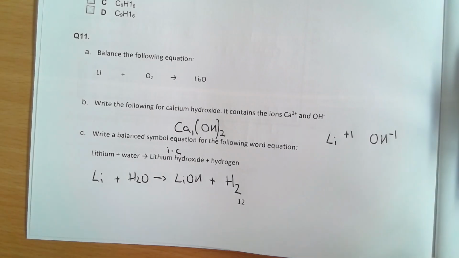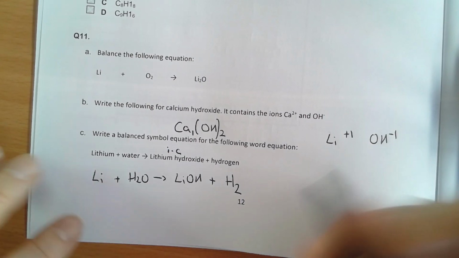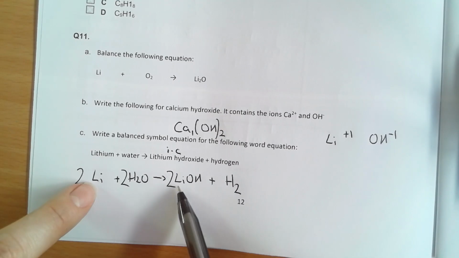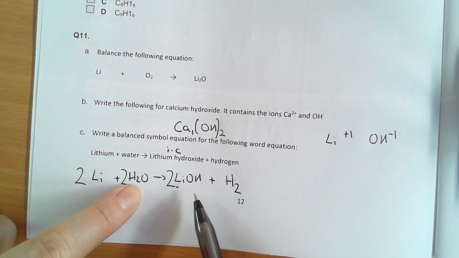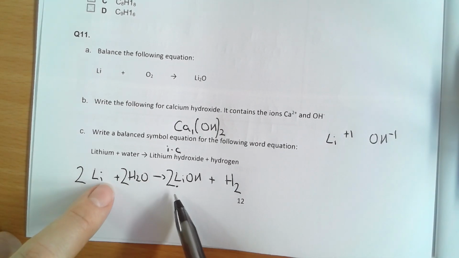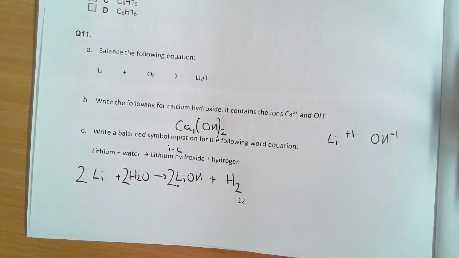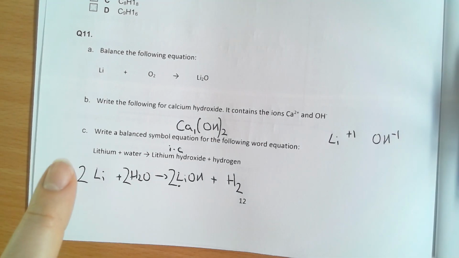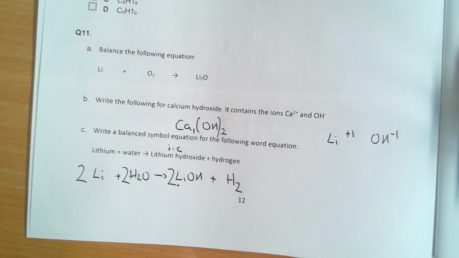Balancing this one is a little bit tricky, but when you go through it, you'll see that you need a 2, a 2, and a 2. Okay, that gives me 2 lithiums on each side. I've got 4 hydrogens there, 4 hydrogens there, 2 oxygens and 2 oxygens. Okay, this is one of the equations you're likely to maybe be asked, because we looked at this reaction when we studied the alkali metals. All right, so make sure that you can balance that one. It comes up all the time, and just remember it goes 2, 2, 2.